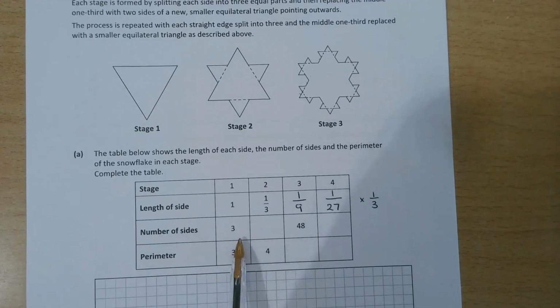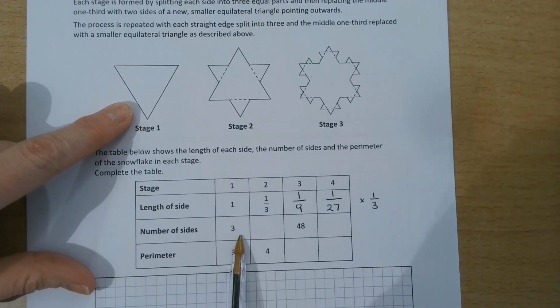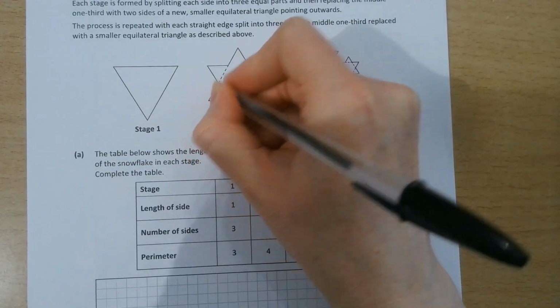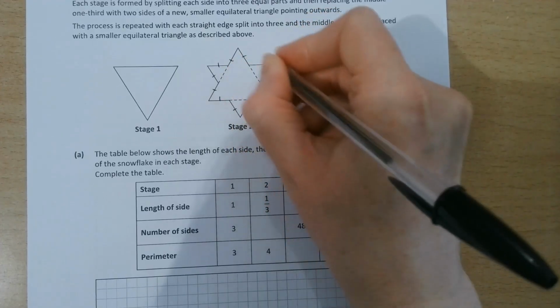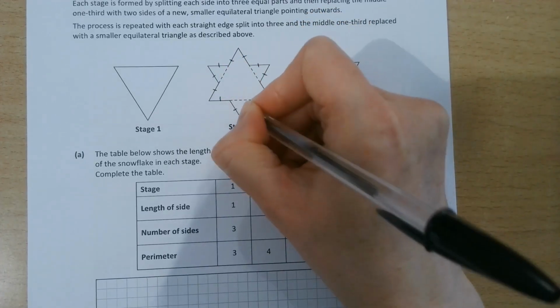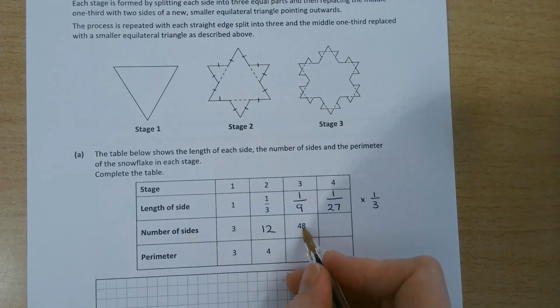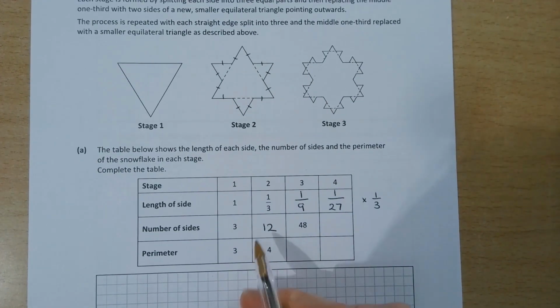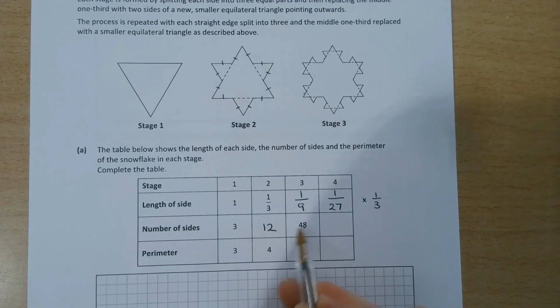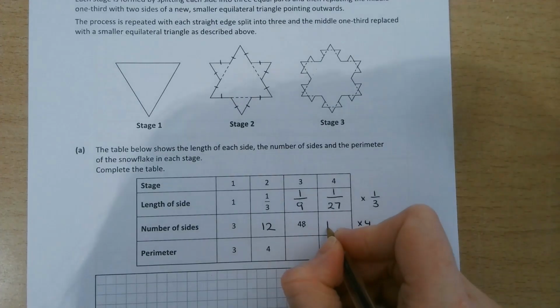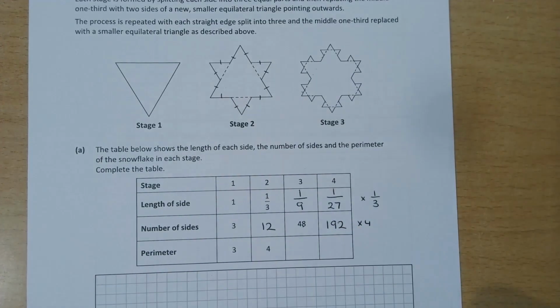Moving on then to the number of sides. In the first stage, we have 3. In the second stage, we can count them here: 1, 2, 3, 4, 5, 6, 7, 8, 9, 10, 11, 12. So 12 is our answer for stage 2. And we can see here we have 48. Again, we can look at it as a sequence. What is happening in this sequence? We're multiplying by 4 each time, and we get 192 as stage 4.